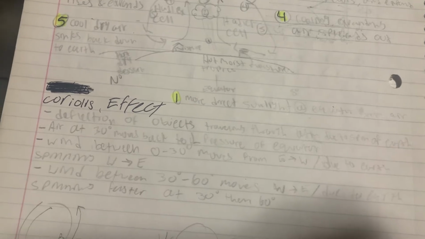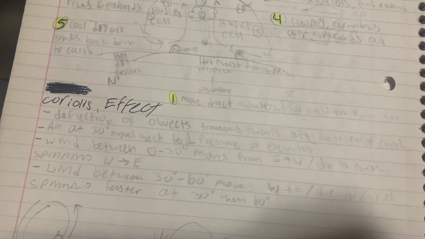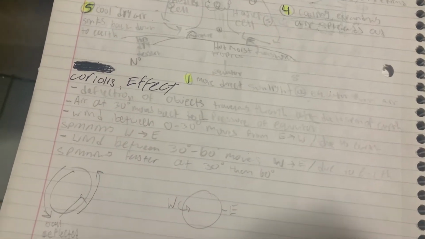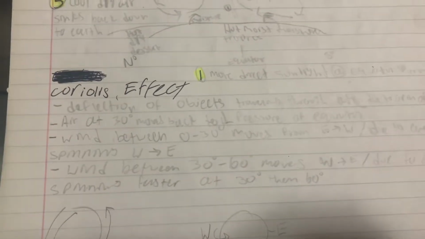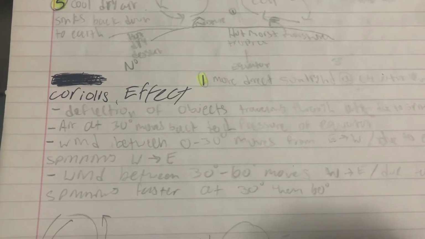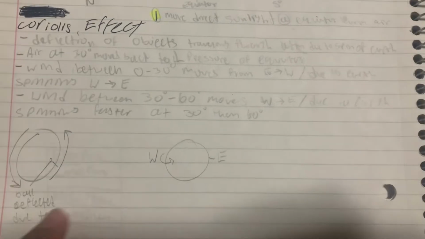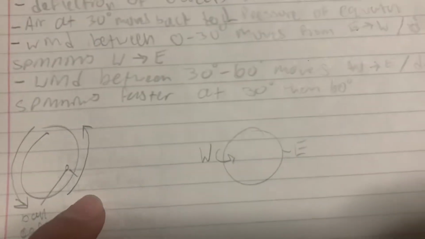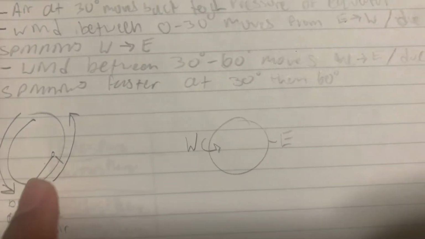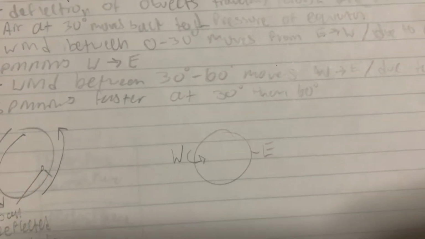Wind between 0 to 30 moves from eastern to westward due to Earth spinning west to east. And wind between 30 to 60 moves west to east due to Earth spinning faster at 30 than 60. And then here's a picture where it goes from west to east. And then here's one of the examples from the video, which is the ball thrown this way, but then it's deflected back due to the Earth spinning.